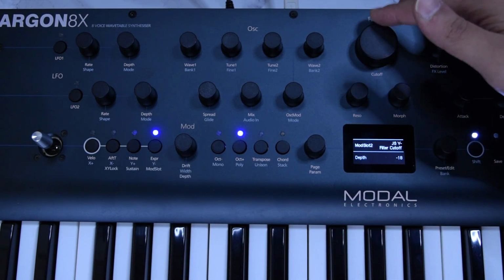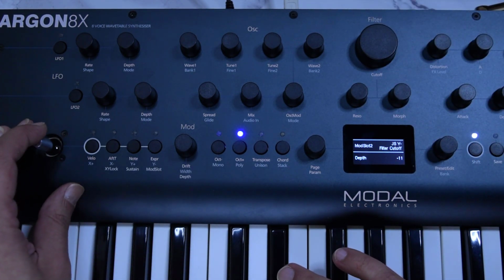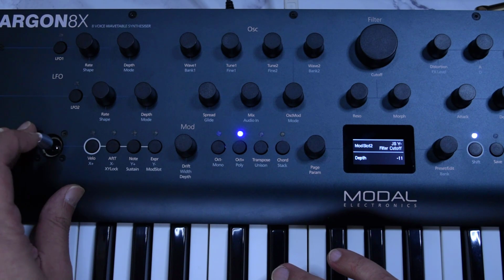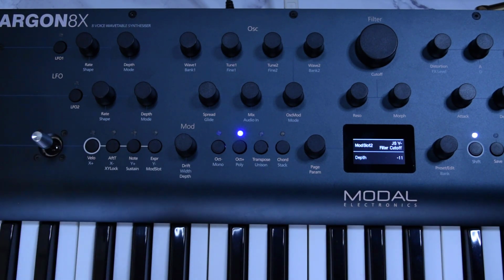And instead of doing something really aggressive, I'm going to do something less, just a little bit less. And now we have a smoother transition. Right, so this is one of the most useful modulation sources that you get on this synthesizer.